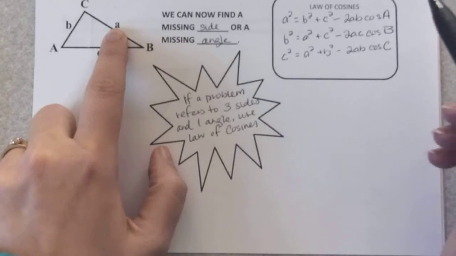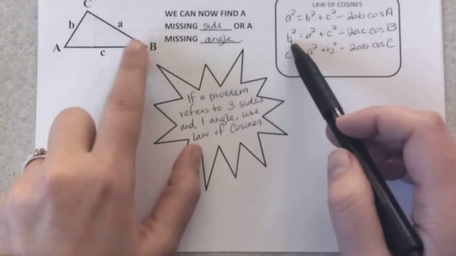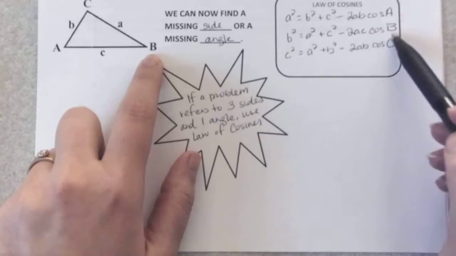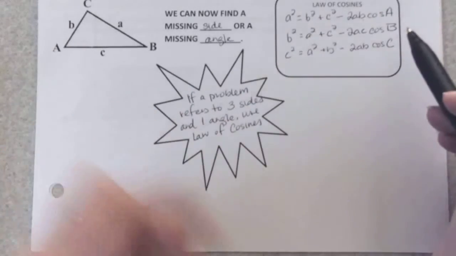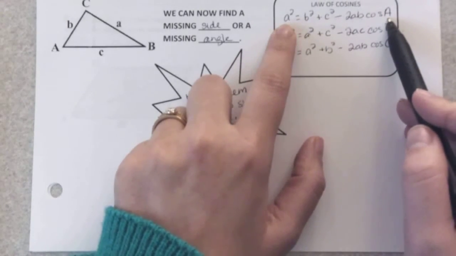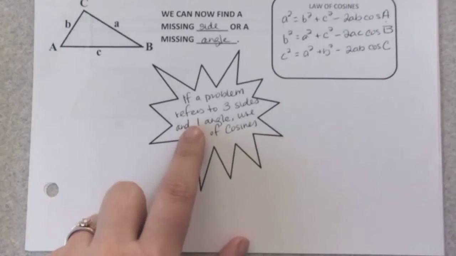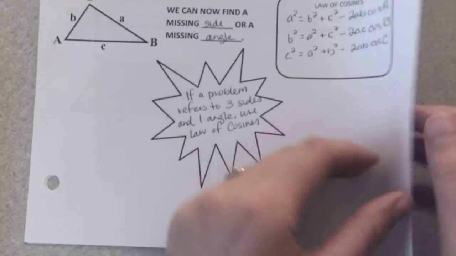But if I'm solving for little a, I'm going to set up my formula like this, okay? If I'd be solving for big B, then I would be using this second one, okay? So whatever side or angle you're going to be solving for, that one needs to go on the end. Be one of the bookends, all right? So keep that in mind. So if a problem is referring to three sides and then one angle, we're going to use law of cosines, okay? So let's flip here to this next page, the last page.